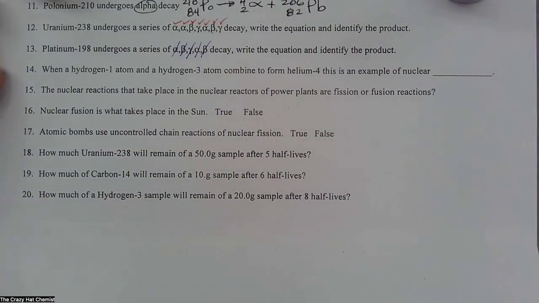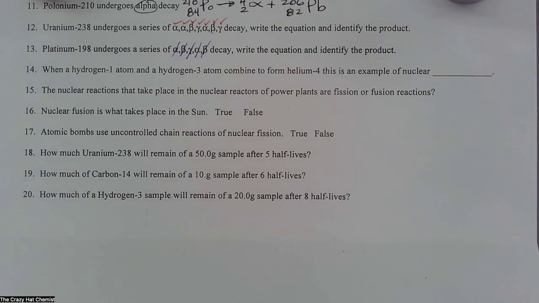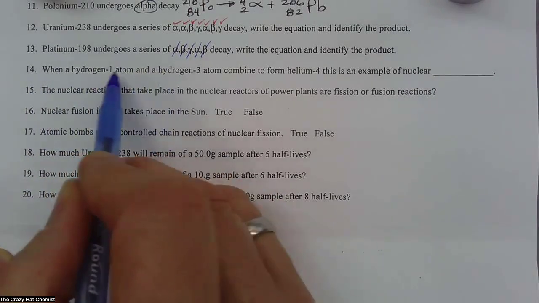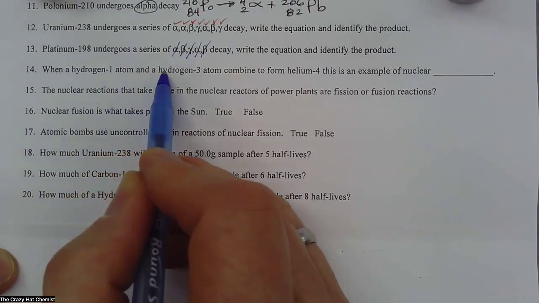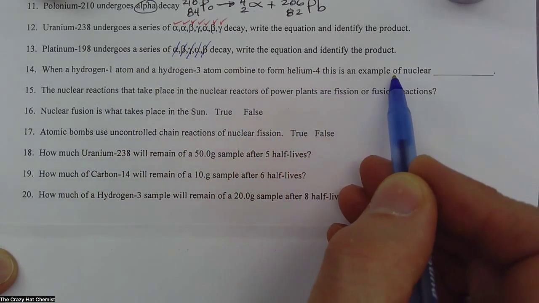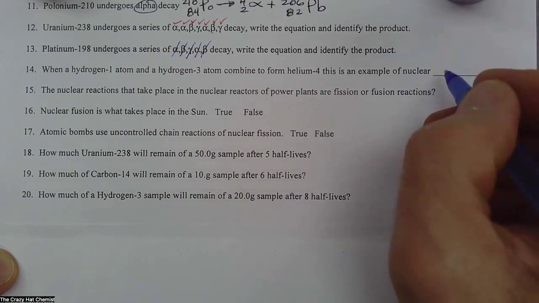All right, so it says here for our next set of problems, it says when a hydrogen 1 atom and a hydrogen 3 atom combine to form helium 4, this is an example of nuclear fusion.